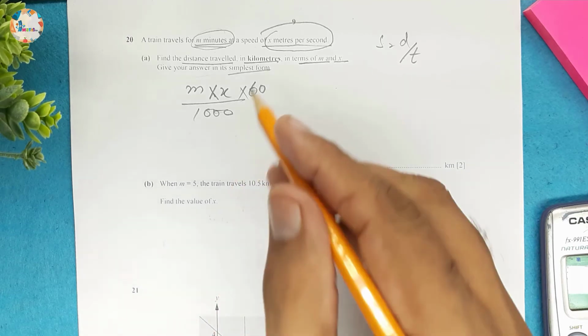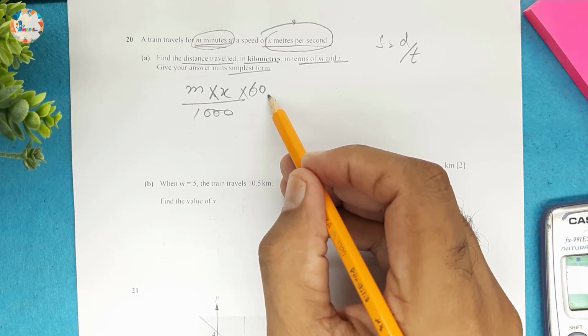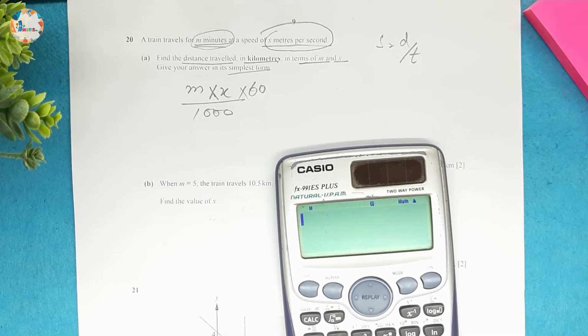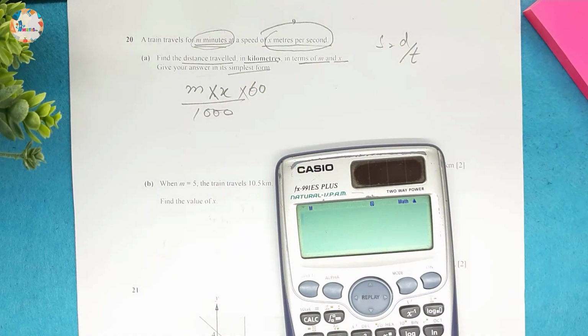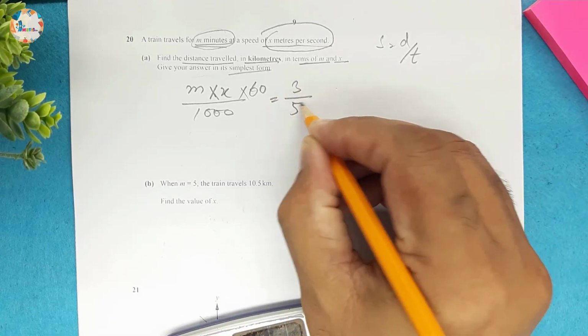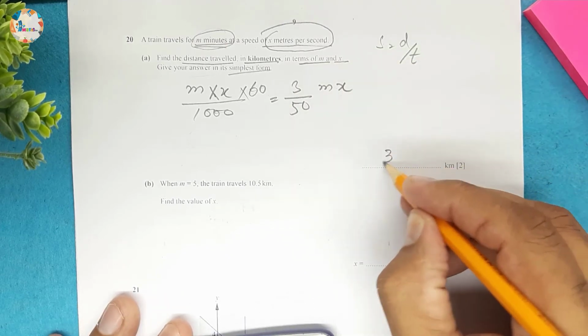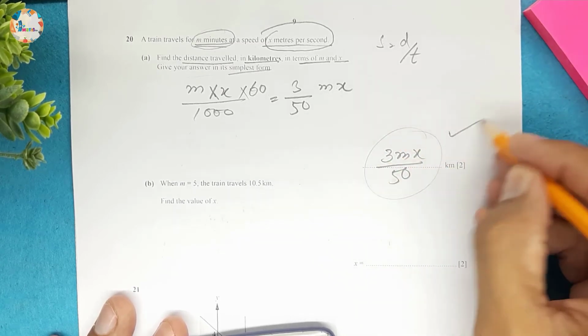So what will the answer be? We can solve by the calculator. So we will use the calculator for this portion only. 60 divided by 1000, and this will be 3 by 50. So we can write this as 3 over 50 mx. This will be our answer, 3mx over 50. We can write in this format as well. So this is our final answer.